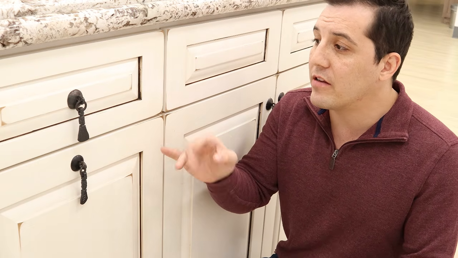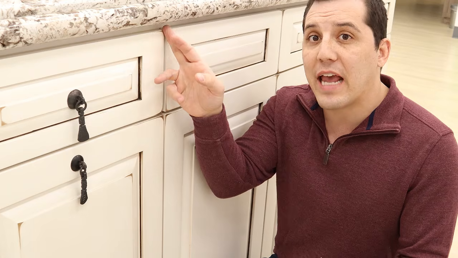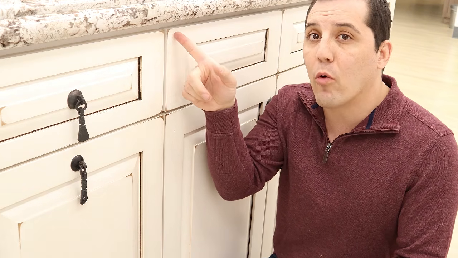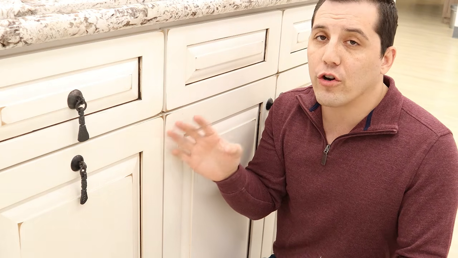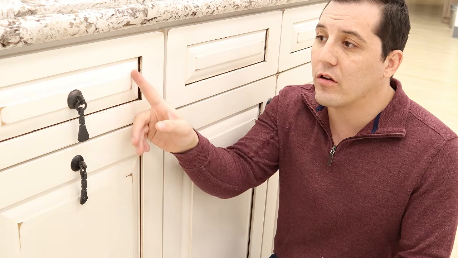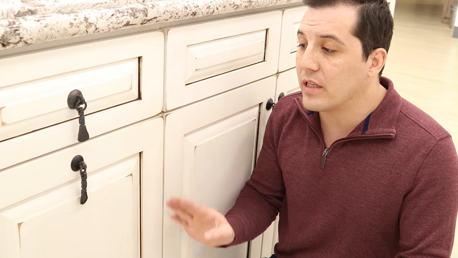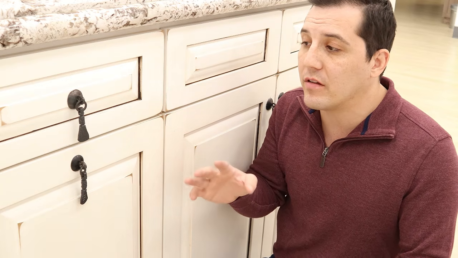Then we're also going to be typically looking at a lot of additional hand detailing. So on a cabinet like this where we've got a glaze and you actually have sanded corners to give it more of a kind of rustic, worn look, that's all done by hand. It's all custom and is completely unique from one piece to the next.